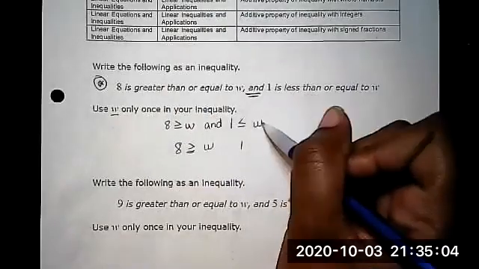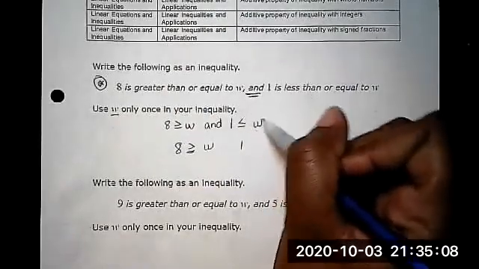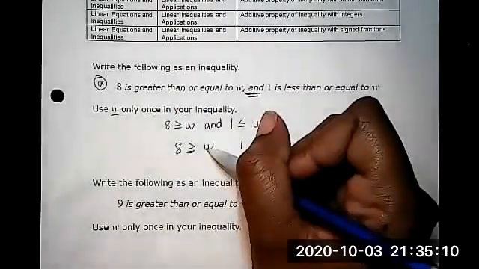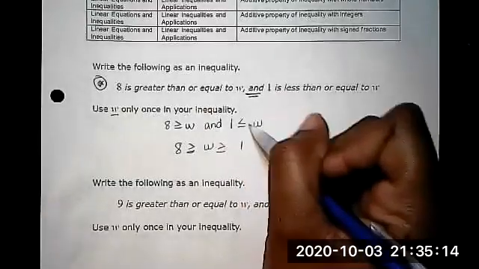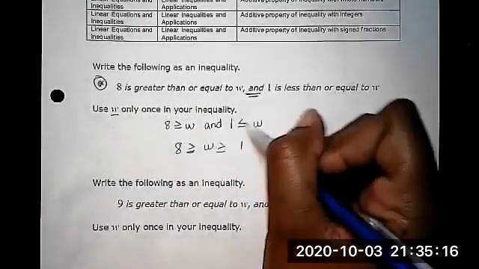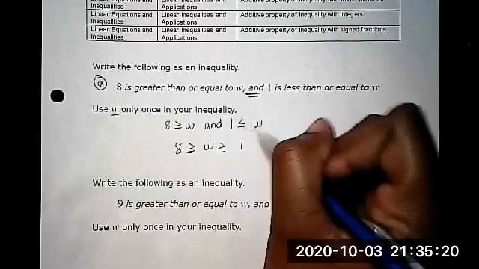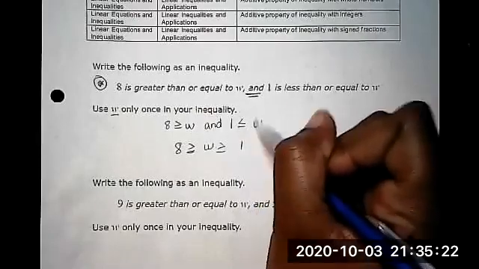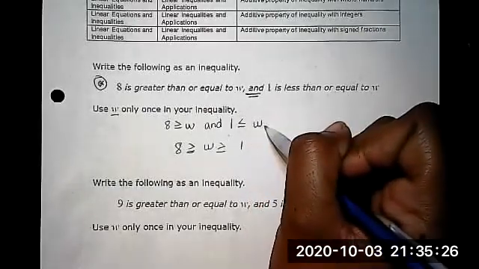But in this case with the W, the mouth opens up towards the W. So when the W's on this side, it's still going to open up towards the W, which means W is greater than. W is the one that's bigger. So in this case, 1 is less than or equal to W.